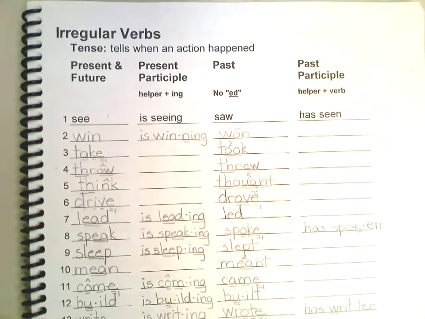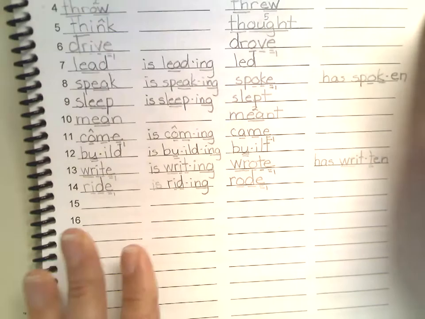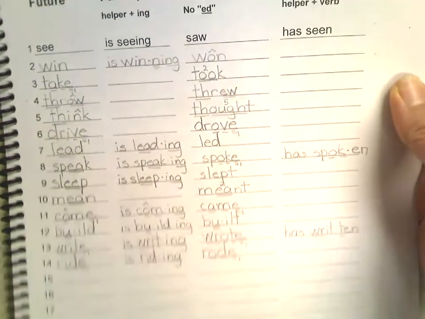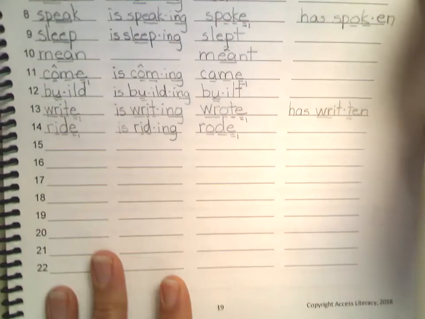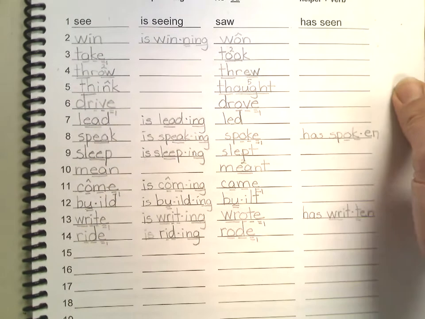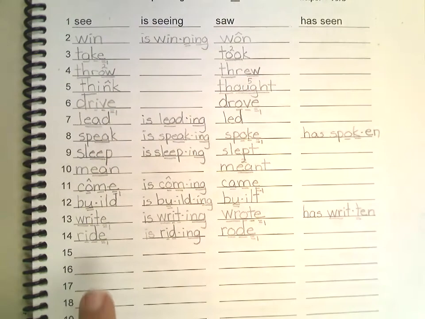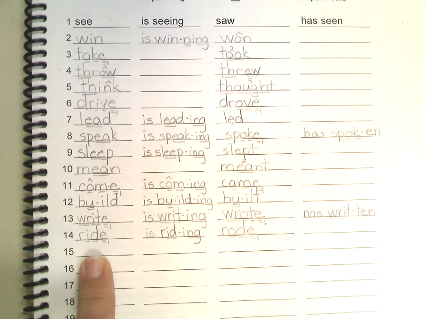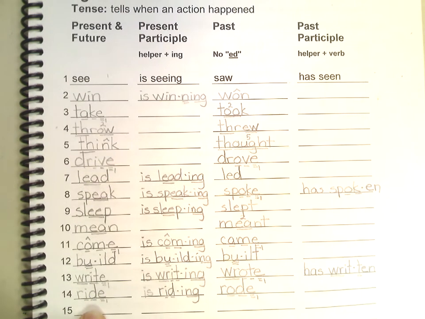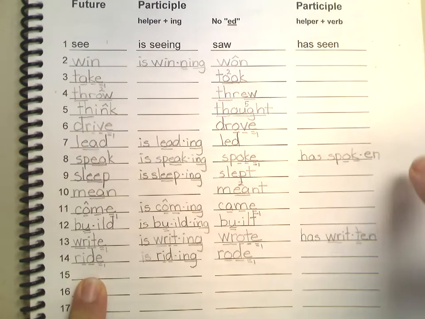I hope we remember that irregular verbs are the ones that do not use ed to make them past tense. Let's go down to our first free line on page 19, where we have our irregular verbs. All right, so in our first column, our present and future tense, we're going to write hear.